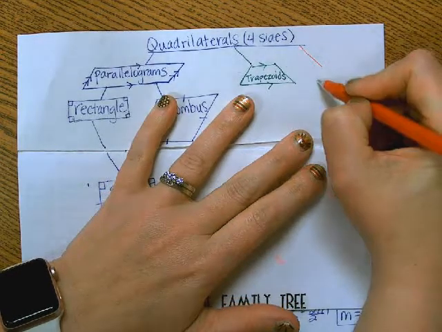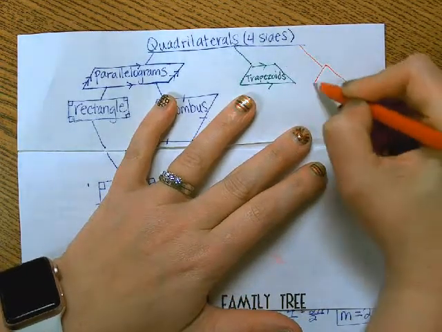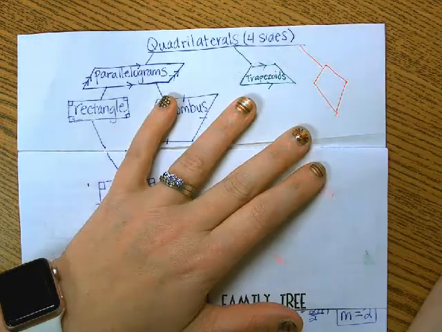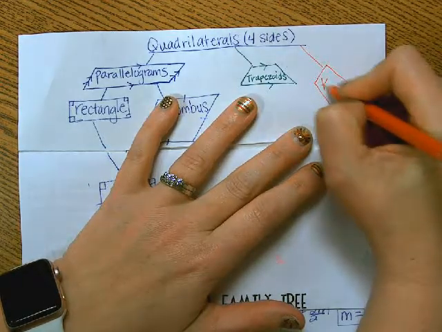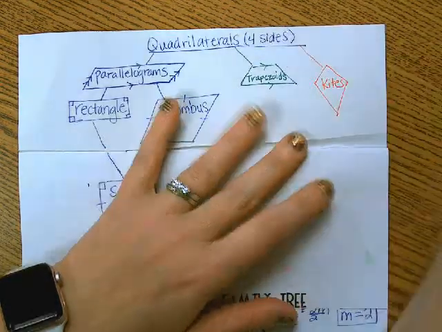Okay, so we're going to come over here. We've got some kites that we're drawing today. You might have flown kites when you were little. They look kind of like this, right? Kites. How can we identify kites?